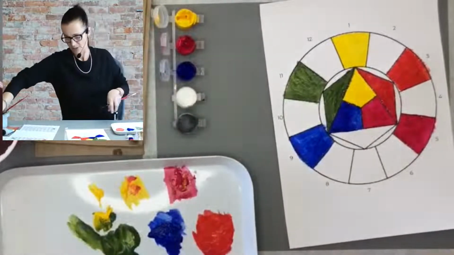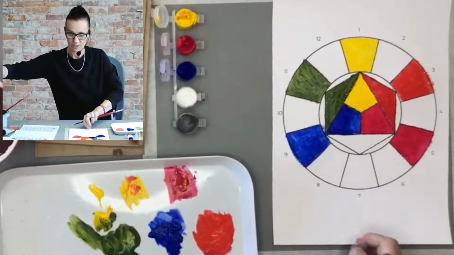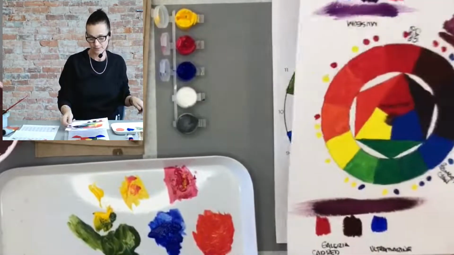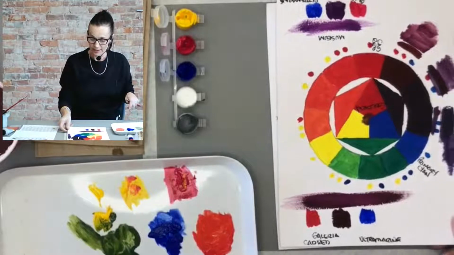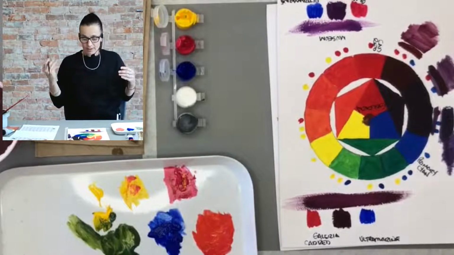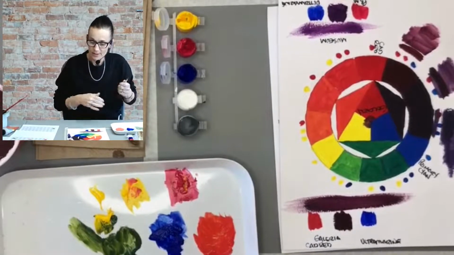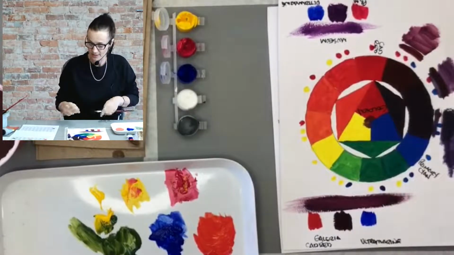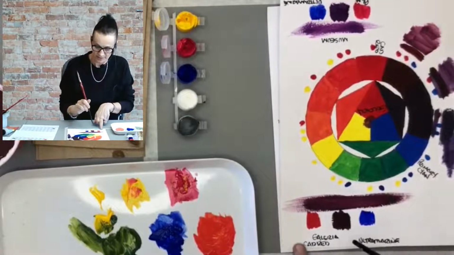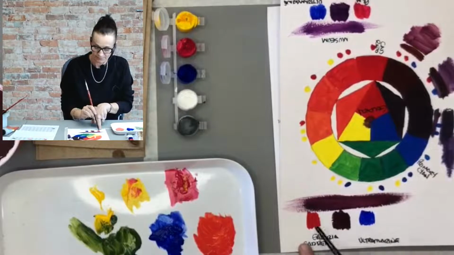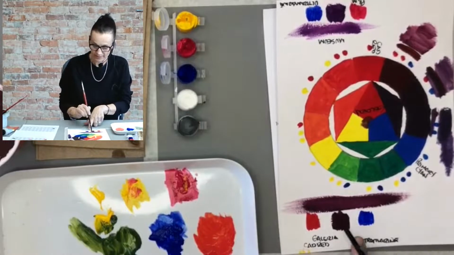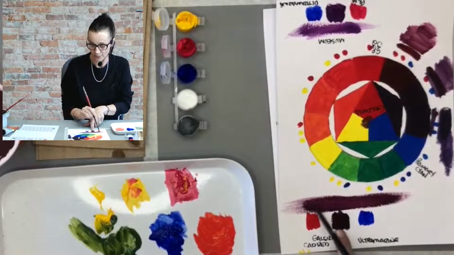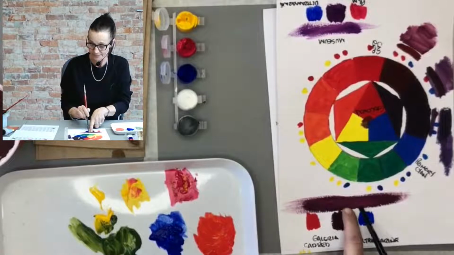So I'm going to show you something that I did here. We'll talk about bias for a minute. Okay. So I did this, and this is all these different paints, colors. So this is Galleria, Cad Red, right here, and Ultramarine Blue. Okay. So that gave me this kind of interesting color. When I washed it down, it looked like that.